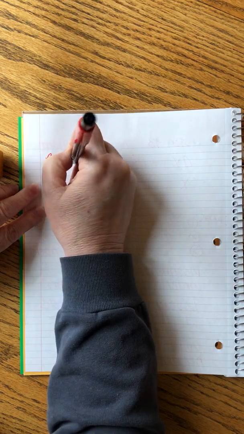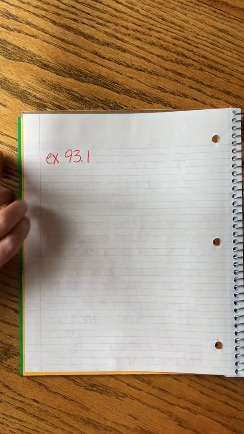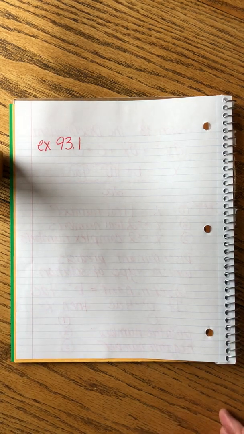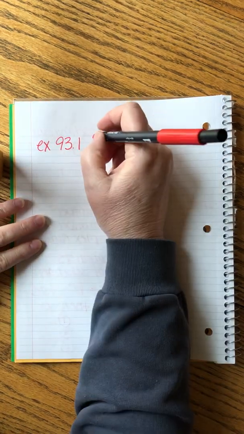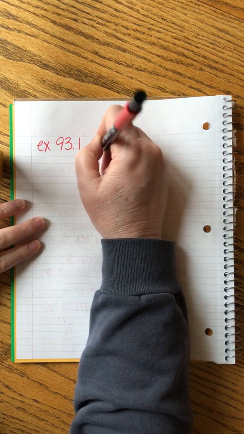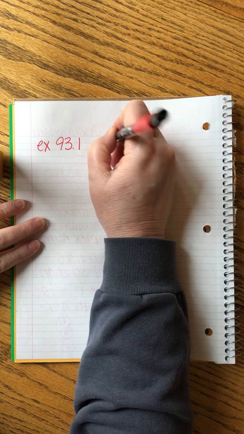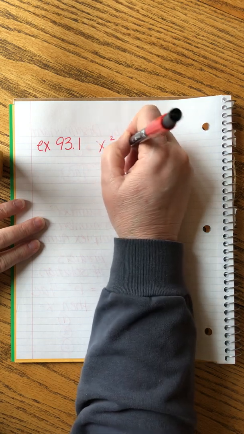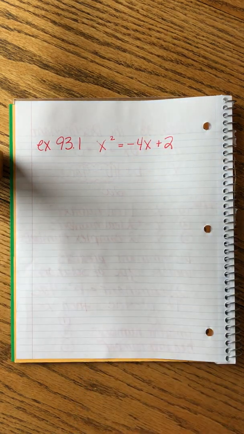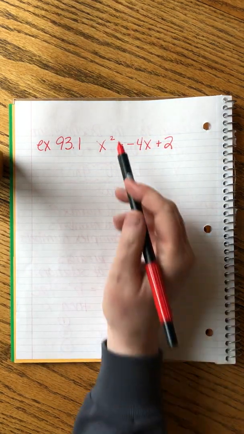Example 93.1. What kind of solution does, and then he gives us this, have? And he says do not solve. What he's saying is, I don't want you to work it all the way through. I want you to just use the discriminant to predict the answer. Okay, so he gives us this.